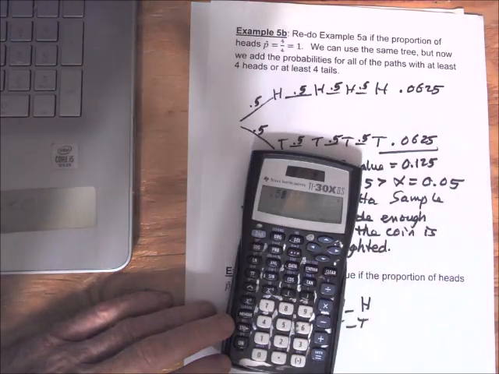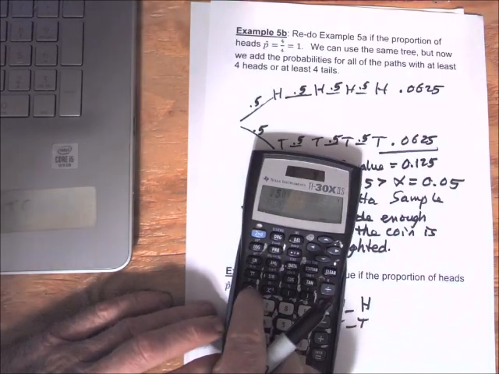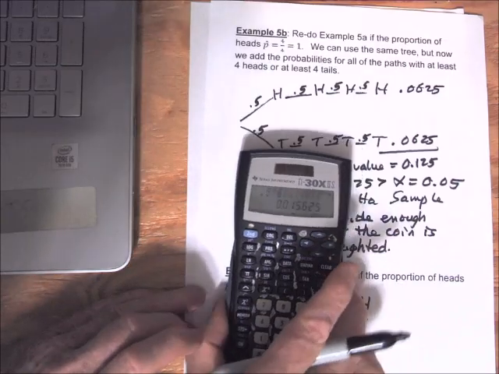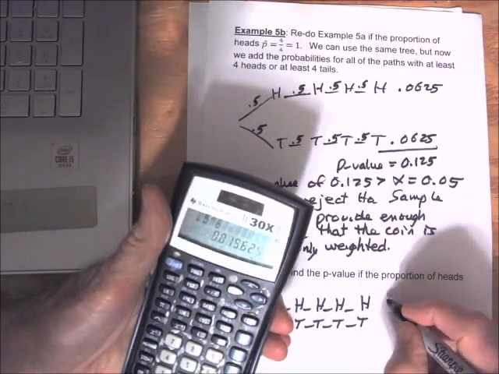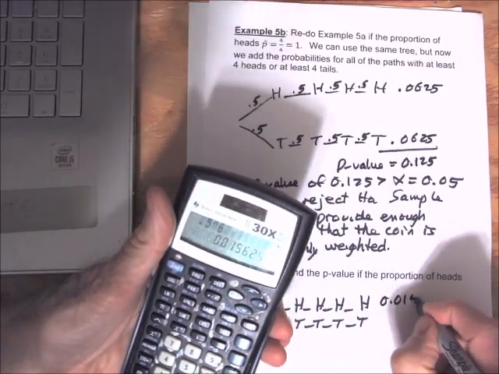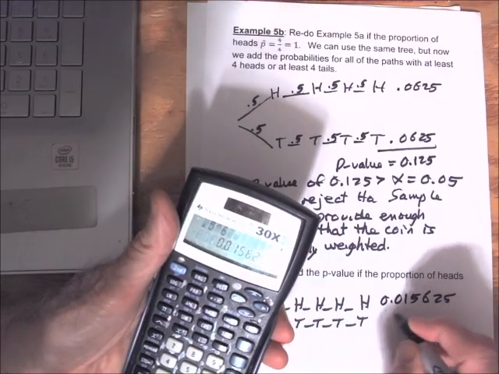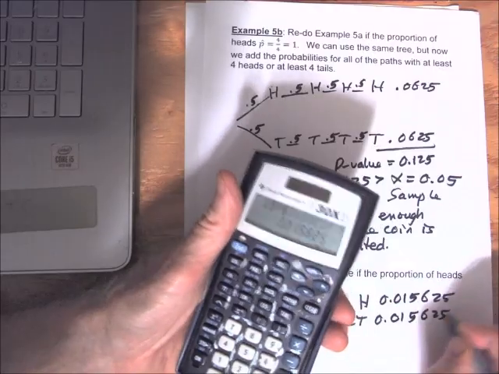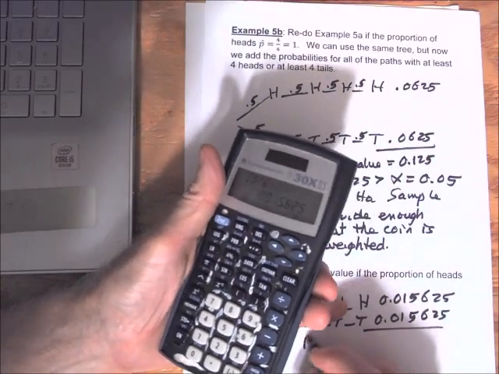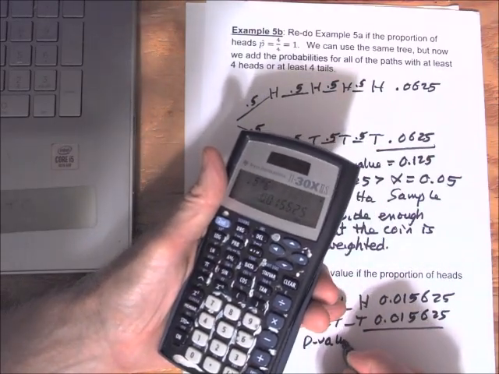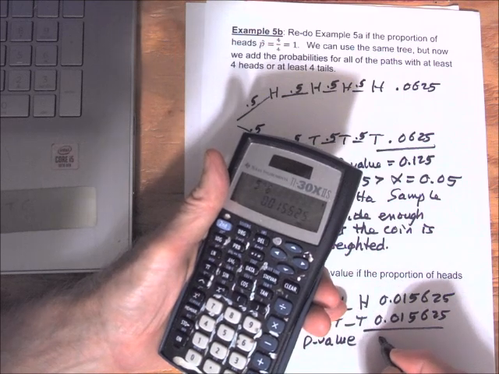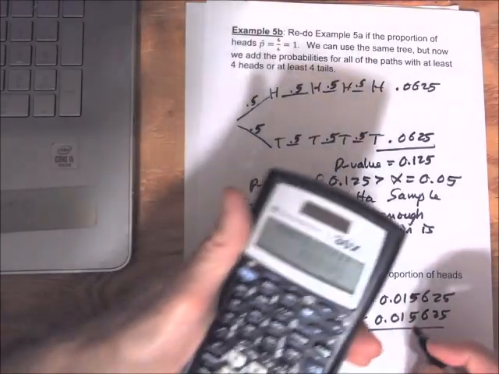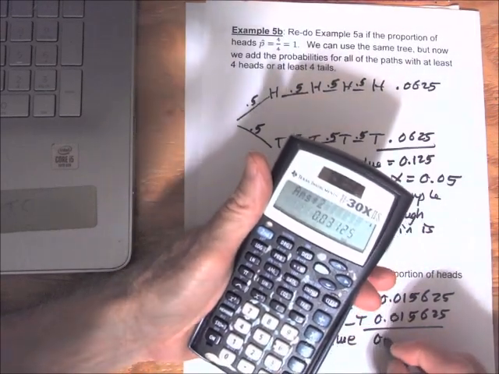Actually, you could do repeated multiplications, or you could use the exponent key here, the exponent 6. And that's 0.015625. So the p-value would be the total here. 0.03125.